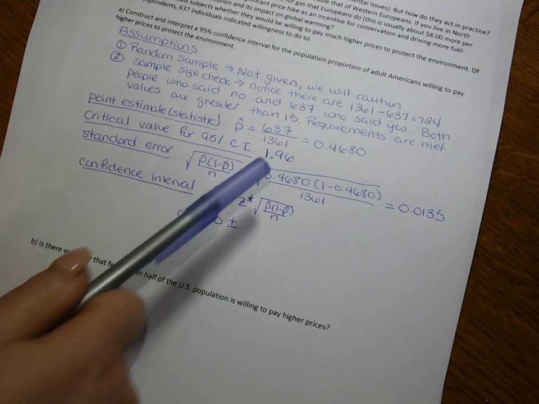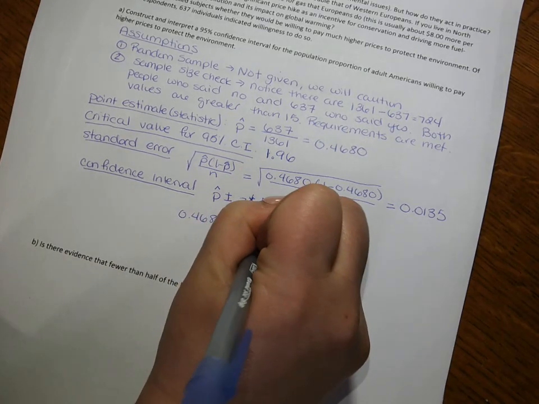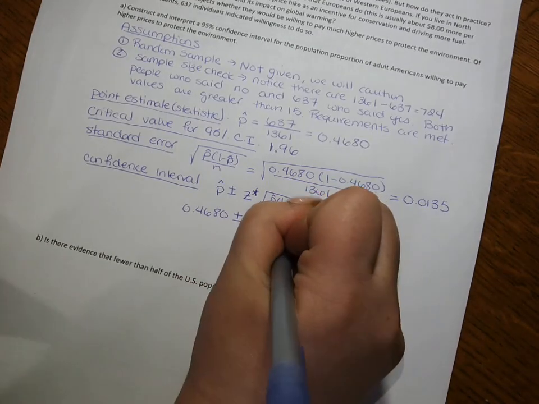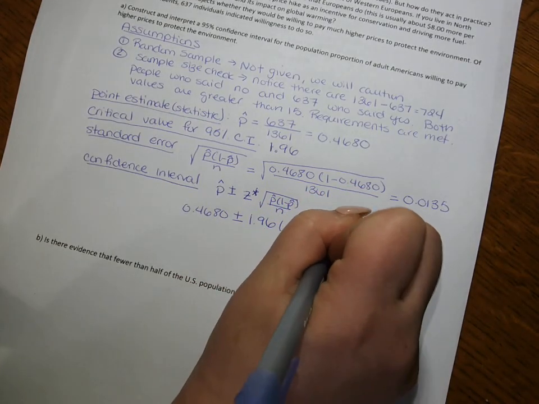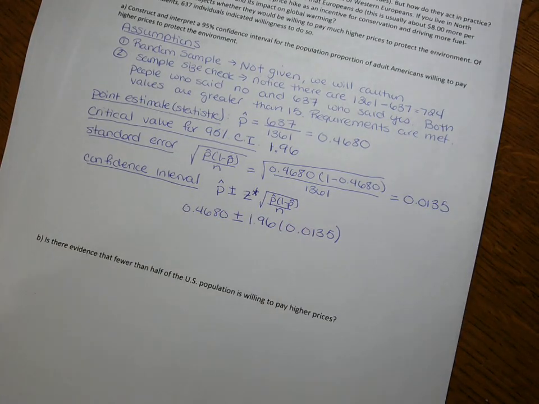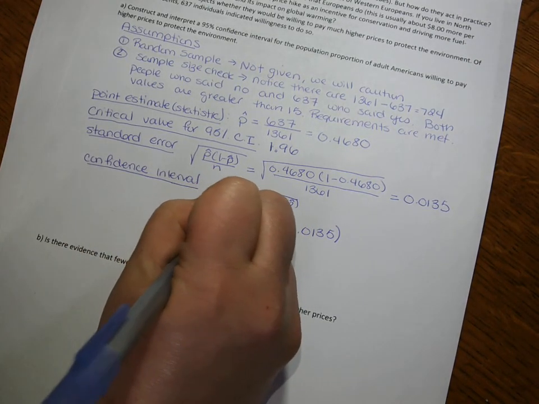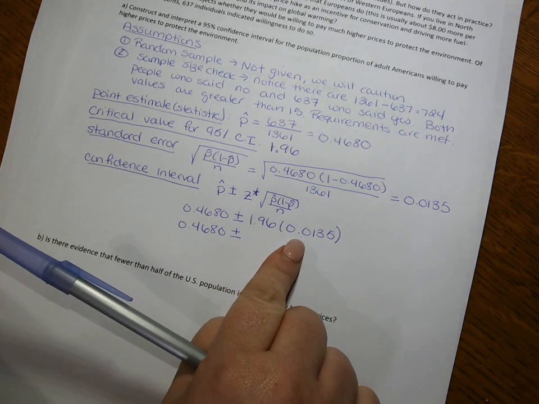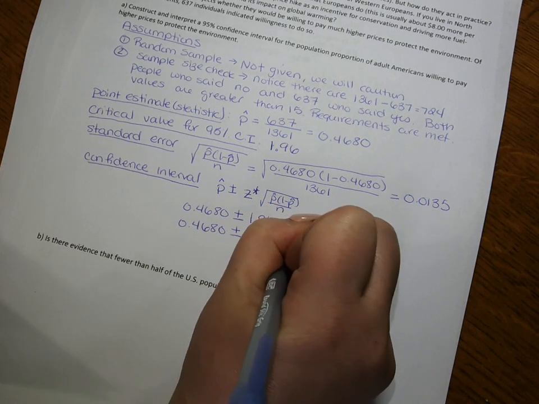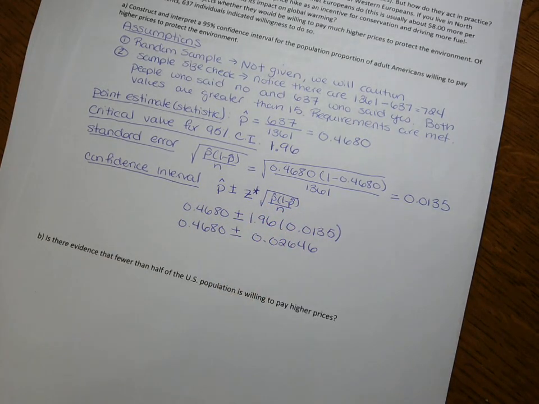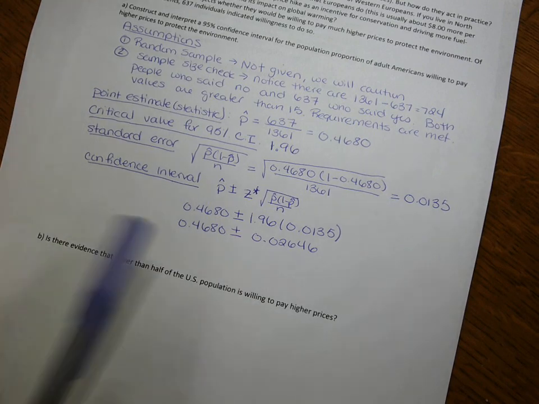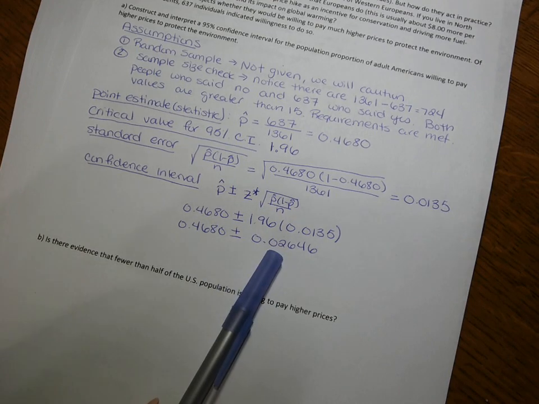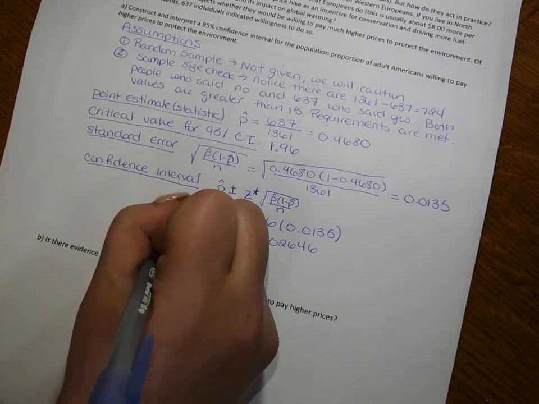Z star was our critical value that we found up here. And then this piece right here is our standard error, which we calculated right here. Now I'm going to multiply the 1.96 times the standard error. And then finally, to find the confidence interval, I'm going to take this value minus this value and this value plus this value to get my interval.